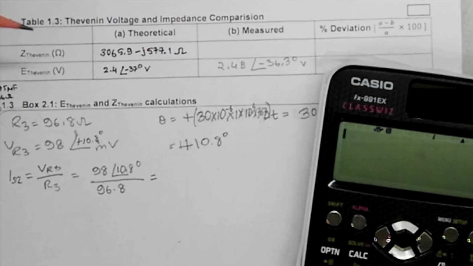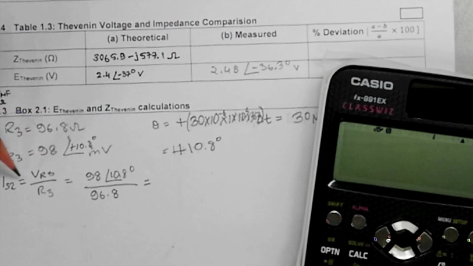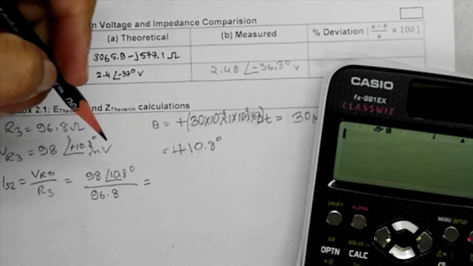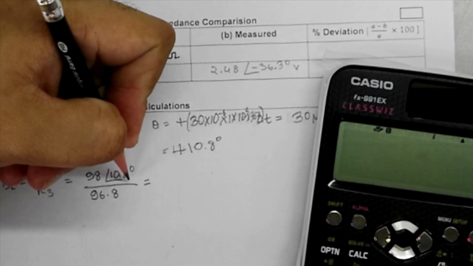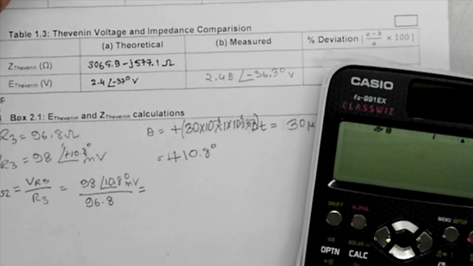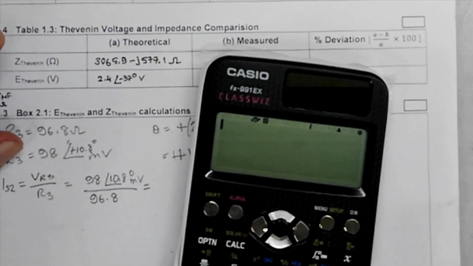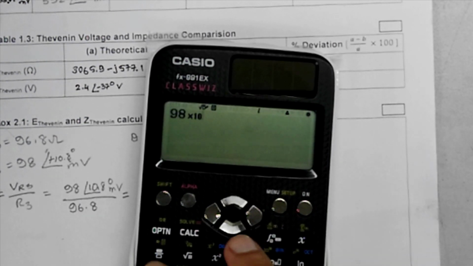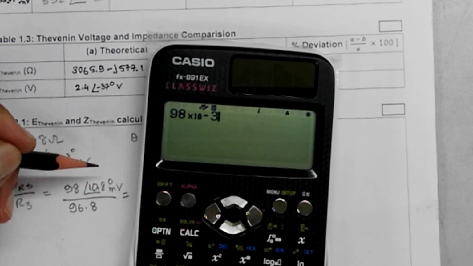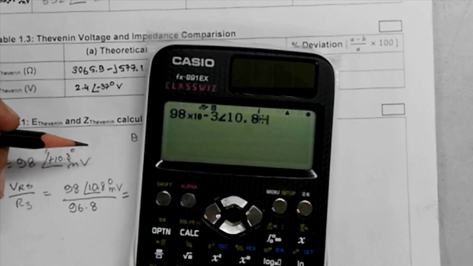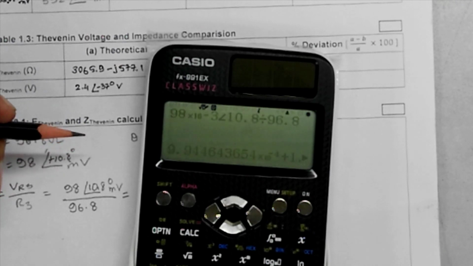So we know that the current is VR3 by R3, and VR3 is 98 angle 10.8 millivolt, divided by 96.8. To calculate the current, we use our calculator. 98 into 10 to the power minus 3, since it's millivolt, angle 10.8 divided by 96.8.